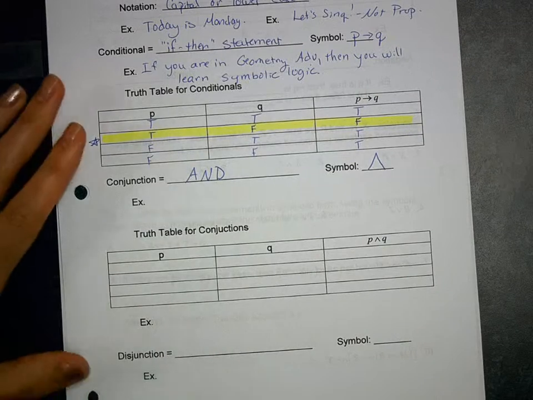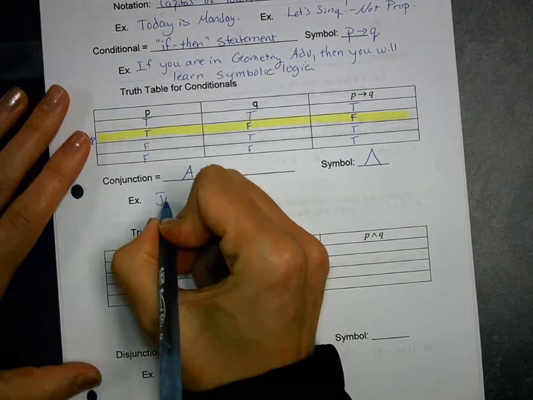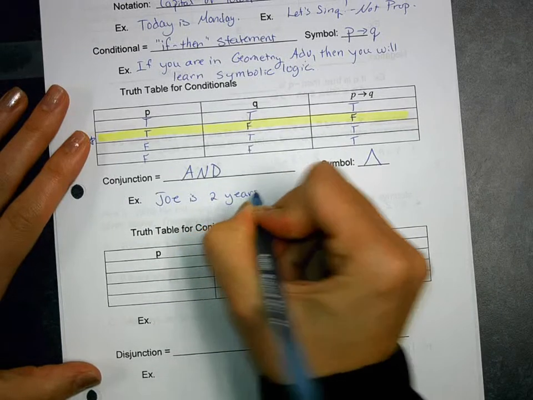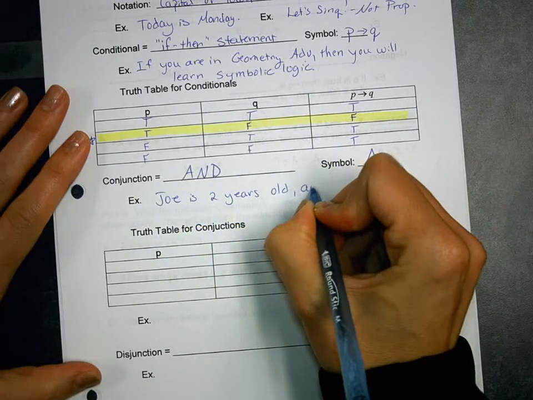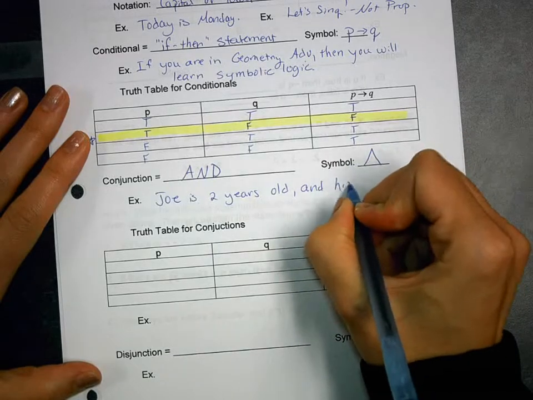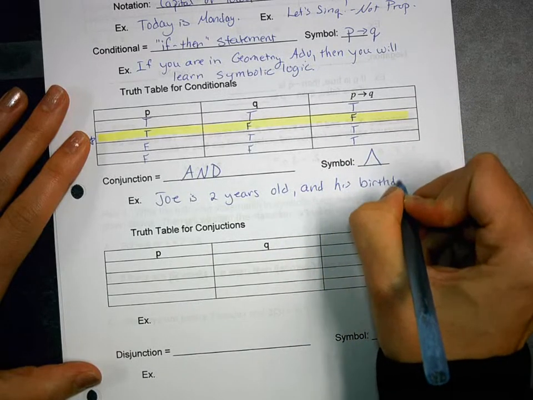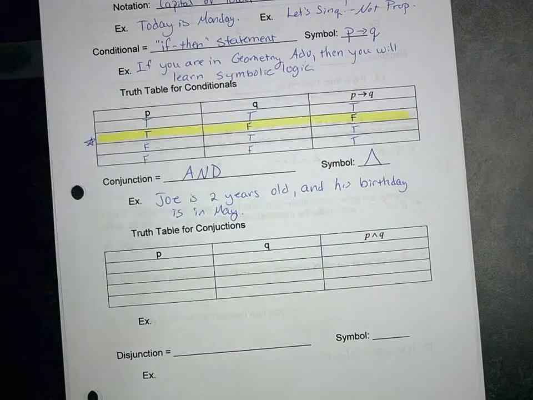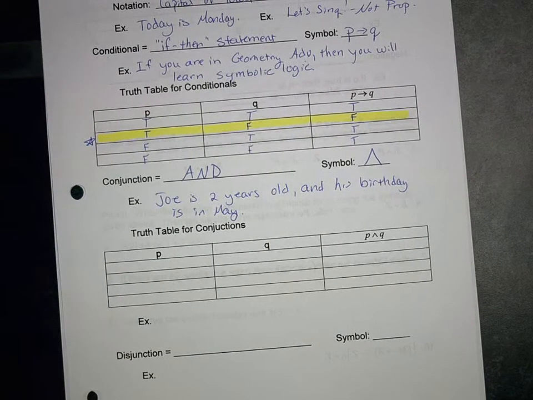Now, let me give you an example of a conjunction. Joe is 2 years old and his birthday is in May. When you think of a conjunction, I need you to always put the word and in. But also remember that the word and glues your two propositions together. That means they're inseparable. I have to consider both of them when I make a decision.